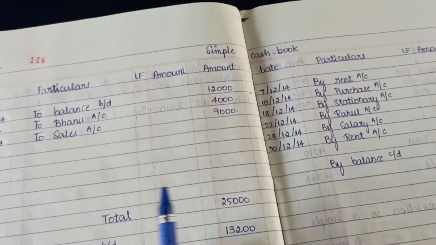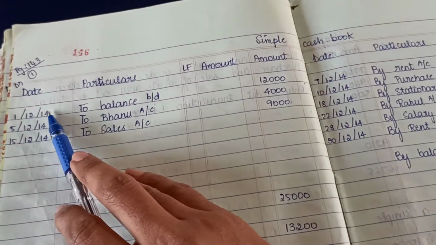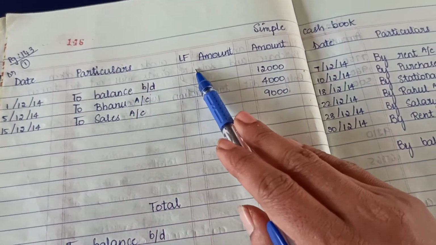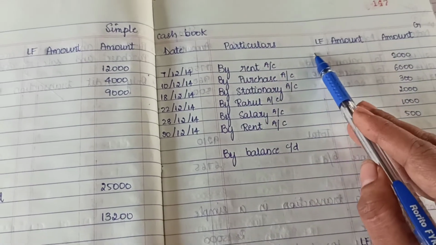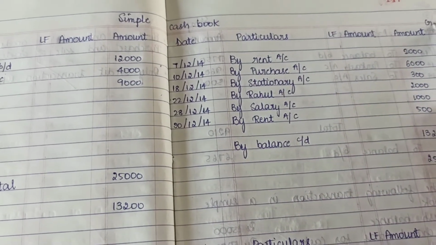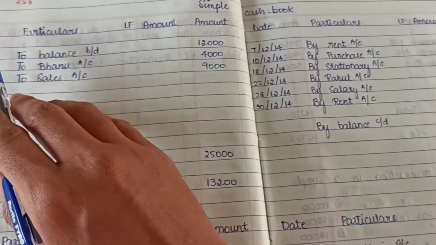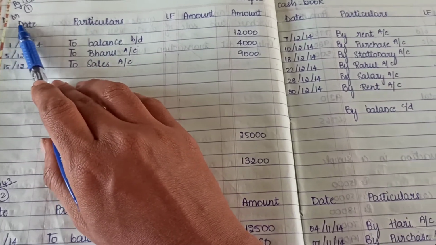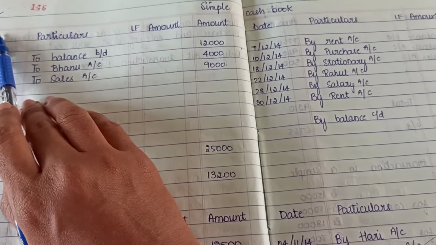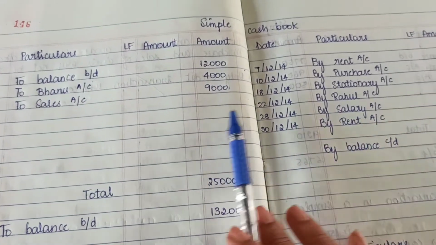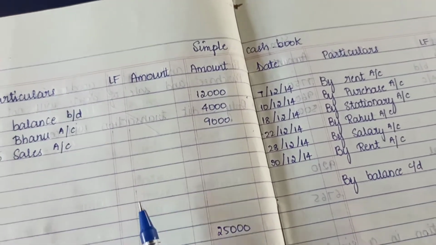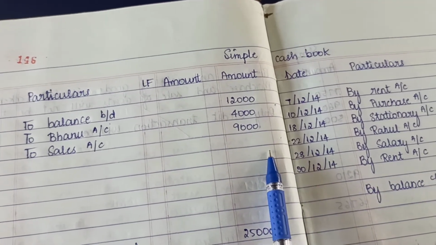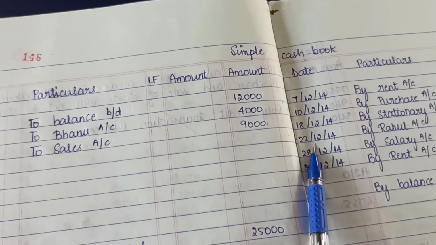Now we will see how we prepare it in your ledger book. Take one full page. We have taken date, particulars, LF, amount. Again here date, particulars, LF, amount. This is your credit side, and we will write it as CR. This will be your debit side, and we are writing it as DR. It is the same as the ledger account we did in the previous chapter, journal with the ledger. Here we are preparing the ledger of the cash account, the cash book.